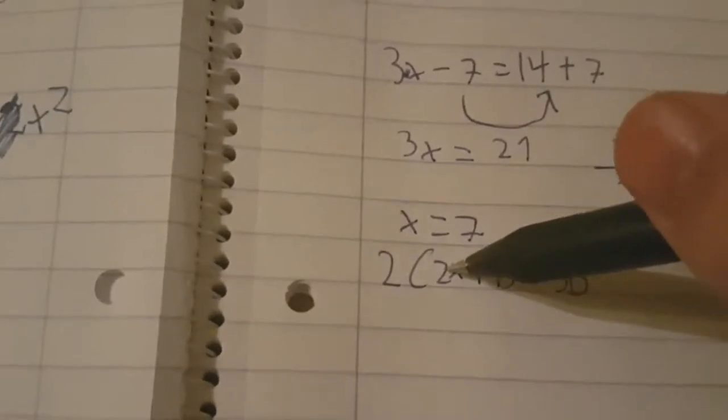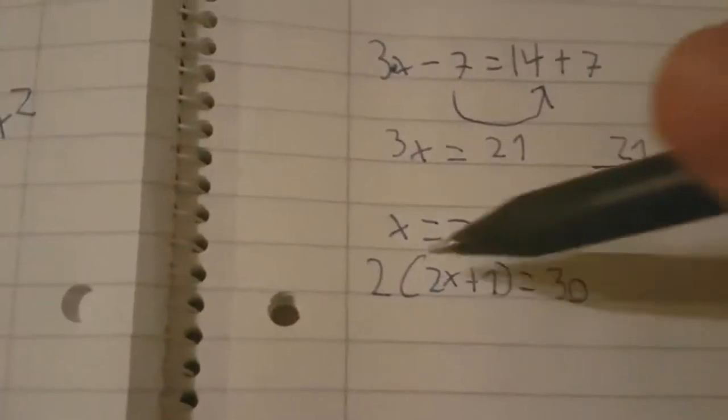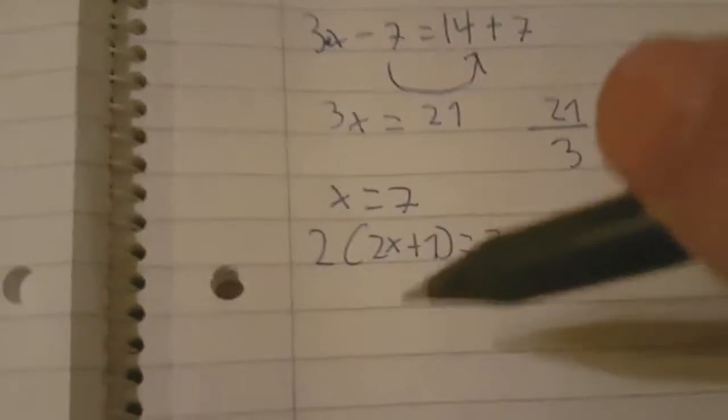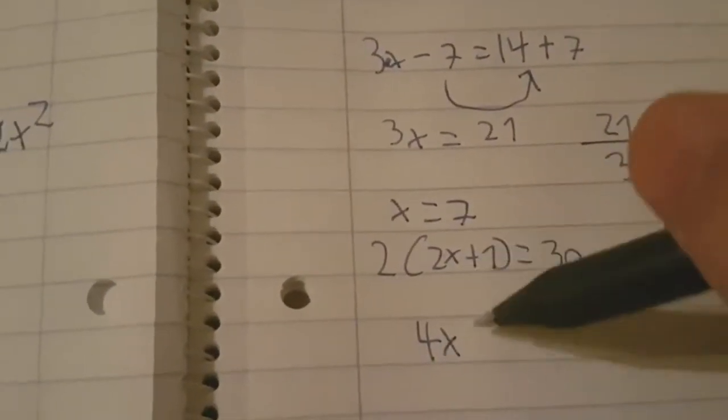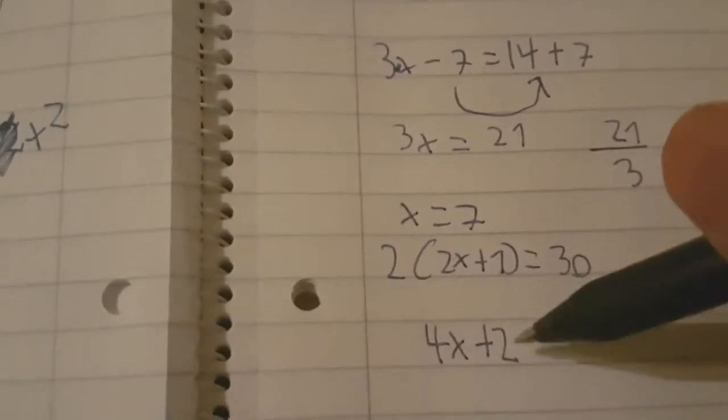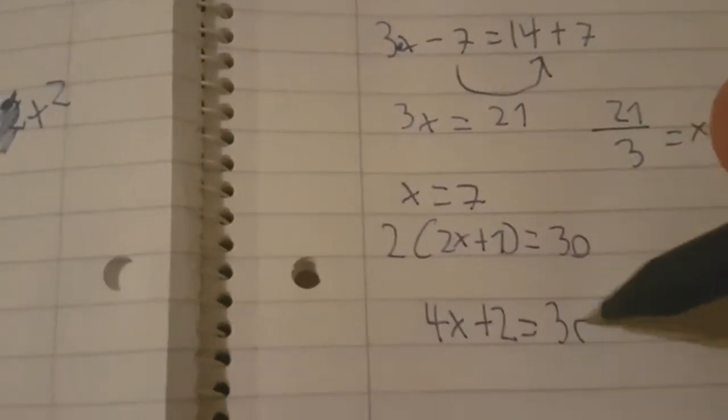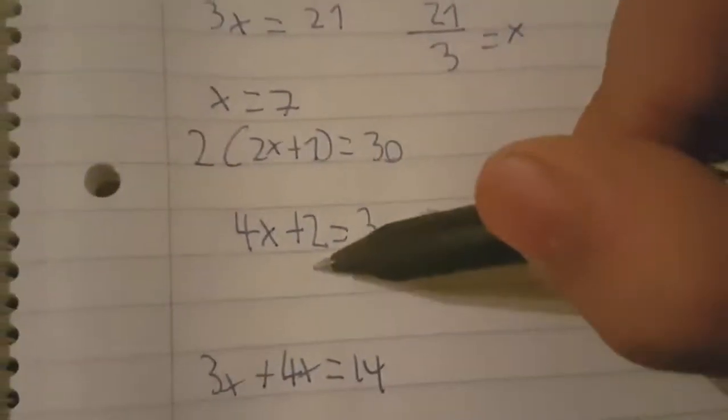So you multiply this and also this individually. So 2 times 2x would be 4x, and 2 times 1 would be 2. So this is your equation, and you want to move it to another side again.